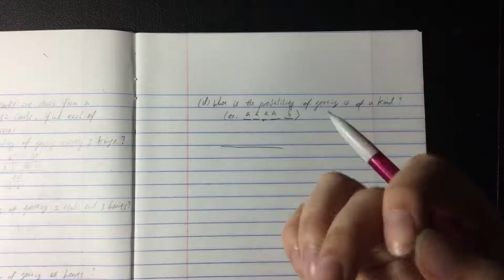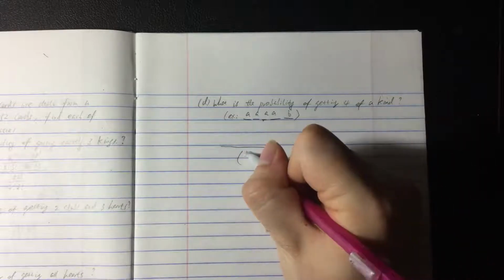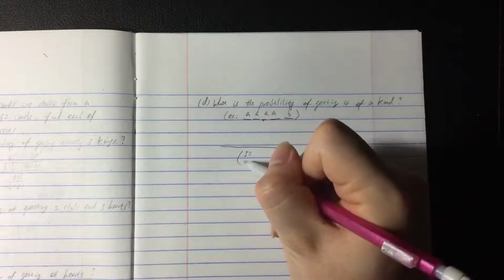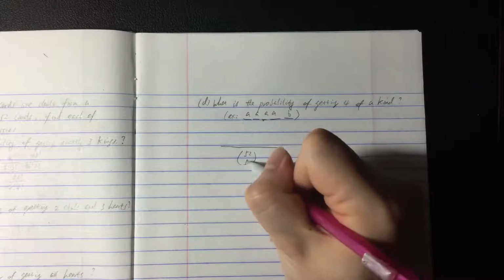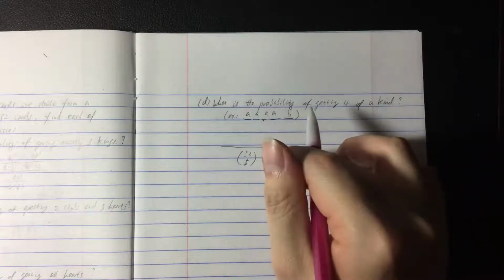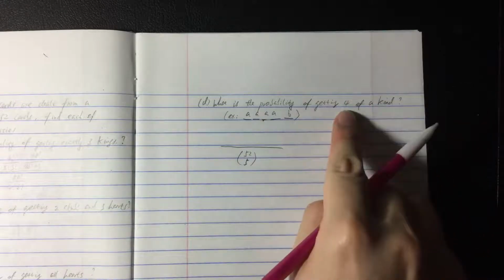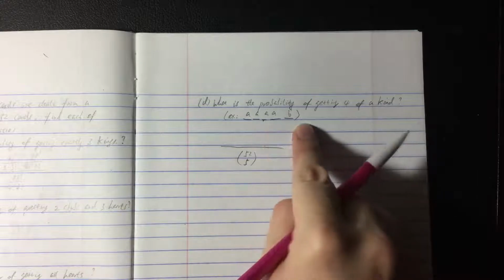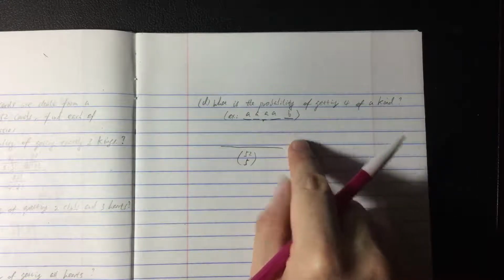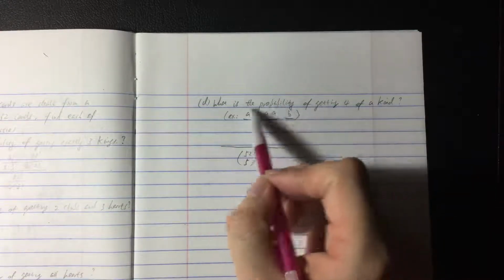Probability is always the number of favorable outcomes divided by the number of all possible outcomes. The number of all possible outcomes is 52 choose 5. We are choosing 5 cards out of 52. For the number of favorable outcomes, what we want is four of a kind. That means 4 cards of the same rank, and the other card has a different rank. Let's take care of these 4 cards first.